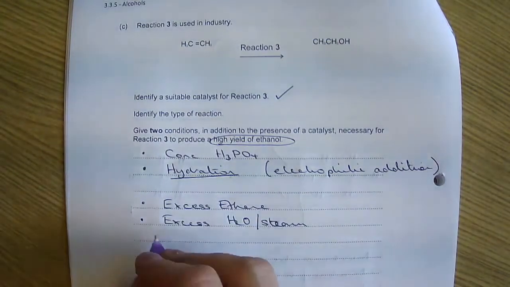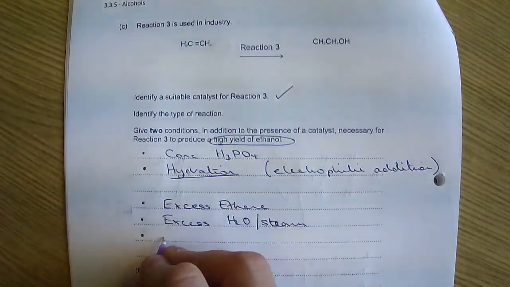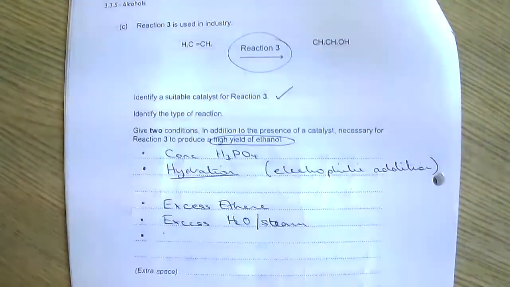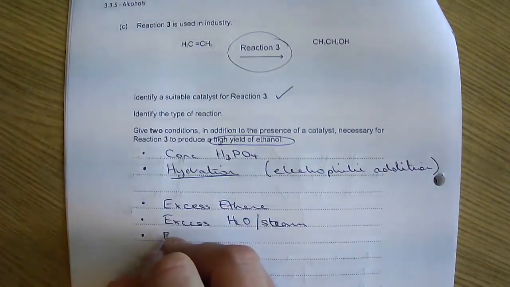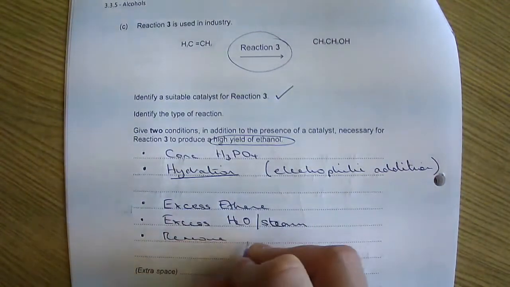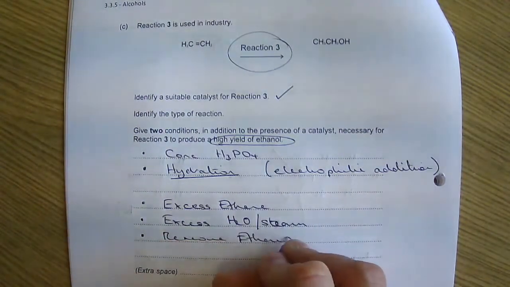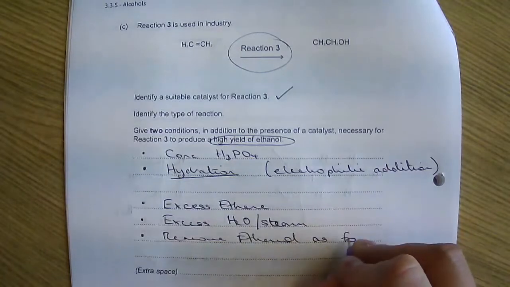We could say remove the ethanol as it's formed. This is actually, even though this doesn't necessarily show it, a reversible reaction. And one way to reduce the chance of a reversible reaction going back in the other direction is to remove the product as it's formed, okay? Remove ethanol as formed.